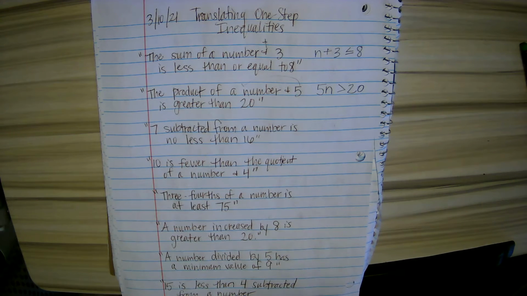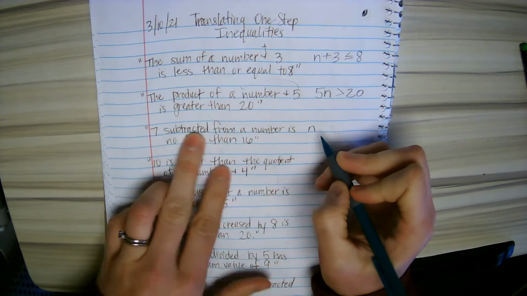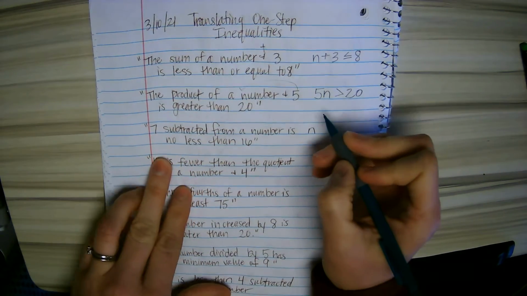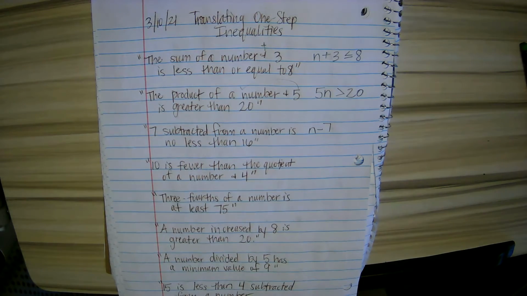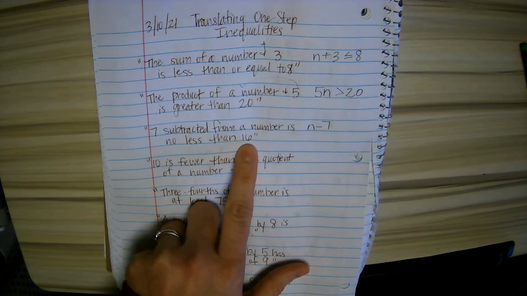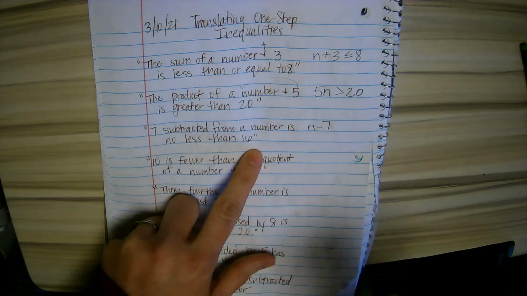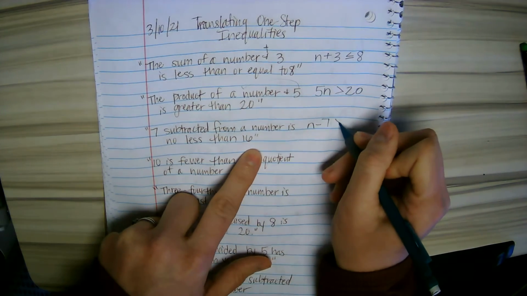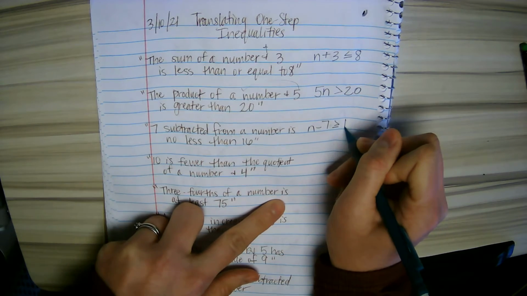7 subtracted from a number. So we first have to have the number, and then we're going to subtract 7 from it, right? Is no less than. So it either has to be equal to or greater than. It can't be any less than 16. So it has to be greater than or equal to 16.